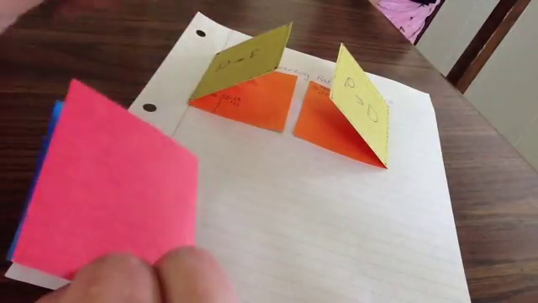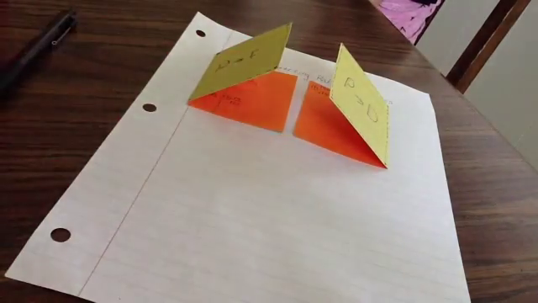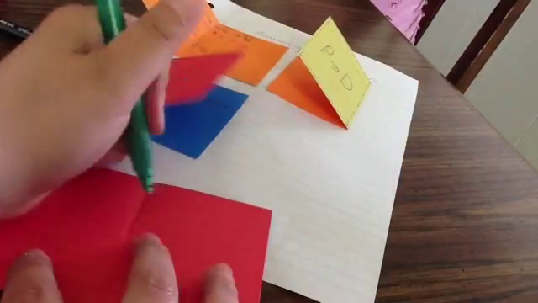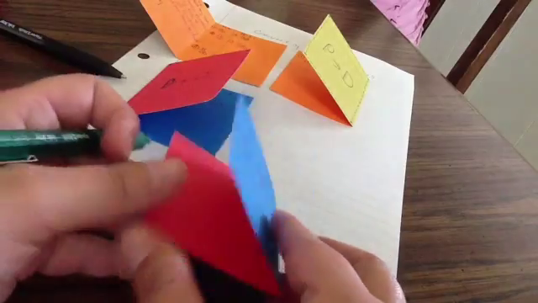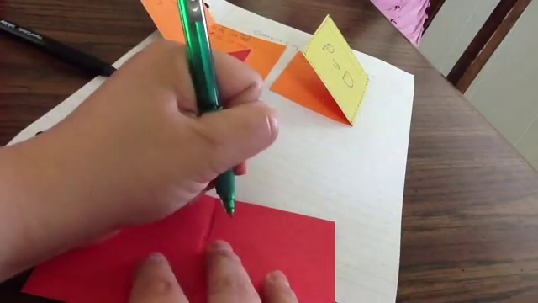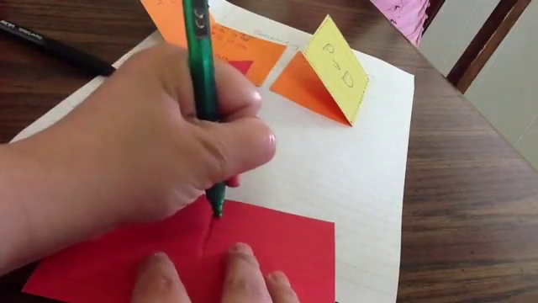Go ahead and glue that into your notebook. Step 1 for a decimal to a fraction is to write down the decimal divided by 1.